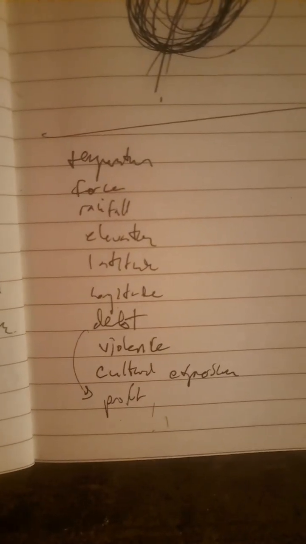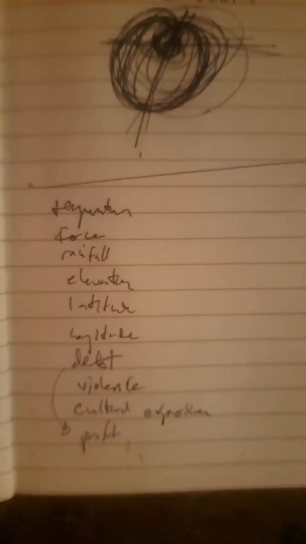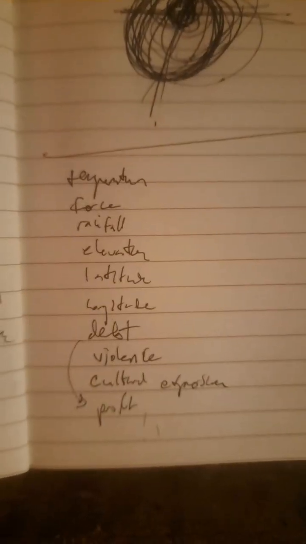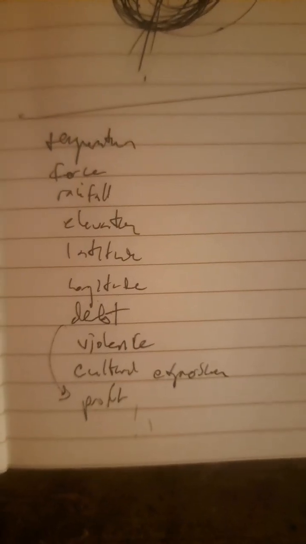So here's a quick list of different metrics, like what is the sensor sensing? The sensor could be sensing temperature, force, you could have rainfall data, elevation, latitude, longitude, or very obvious spatial data. And then you can have cultural things like debt versus profit, violence versus cultural expression, positive, negative.